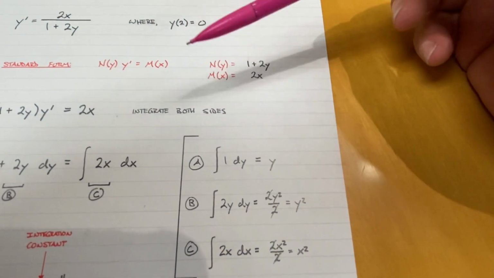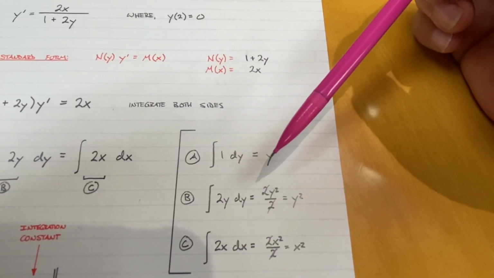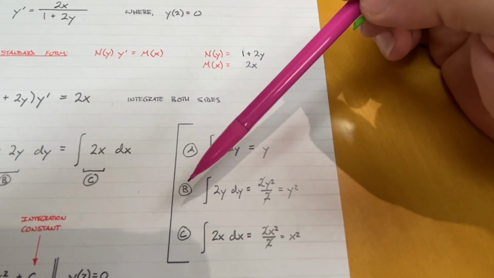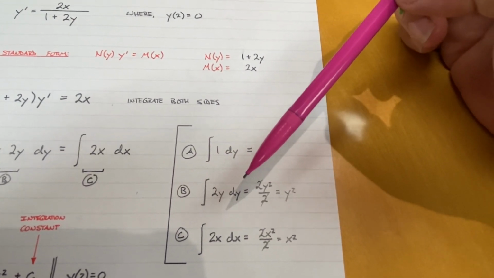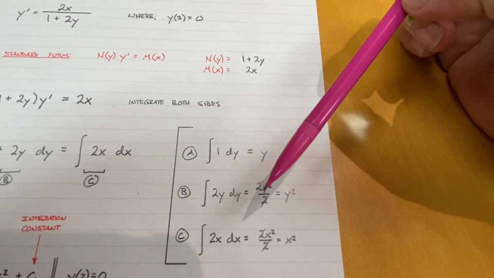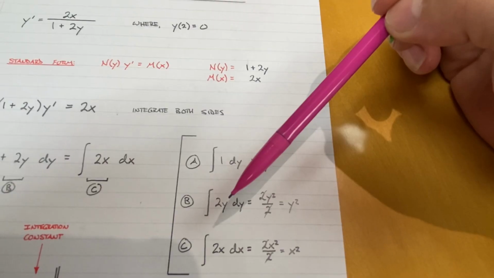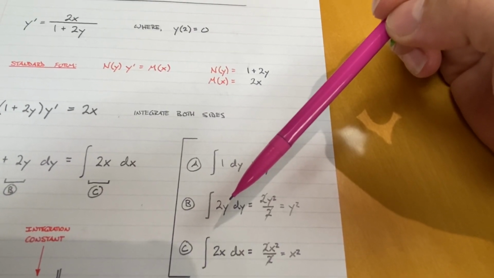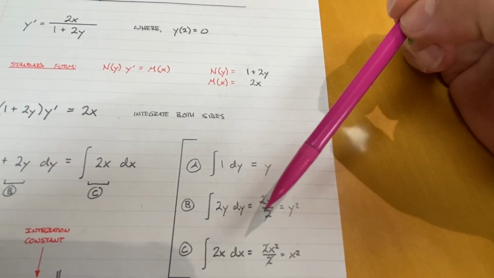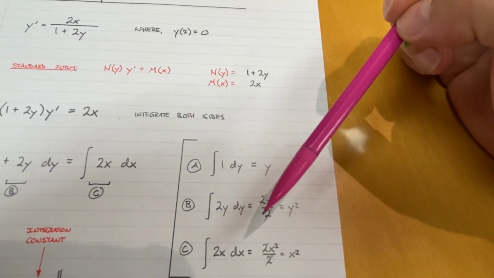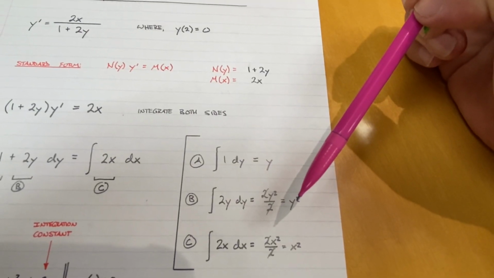Our component a was 1, so the integral of 1 dy is just equal to y. And component b, the integral of 2y dy, is going to be equal to 2y squared over 2, because we use the power rule, right? y is the same as y to the 1. y to the 1 plus 1 gives us y squared over n plus 1, which was 1 plus 1, 2. And then our 2's will cancel, leaving us with y squared.